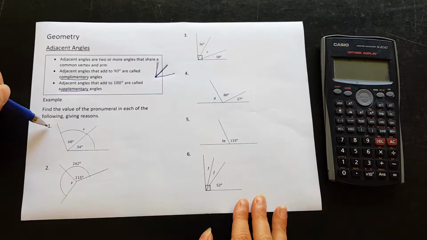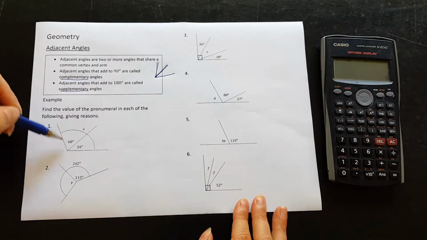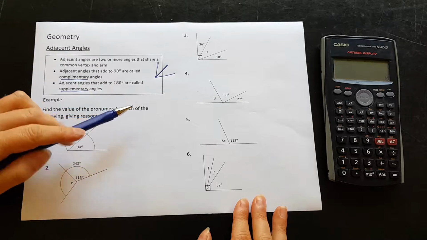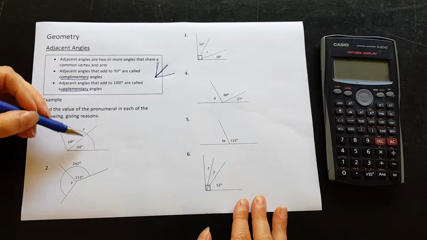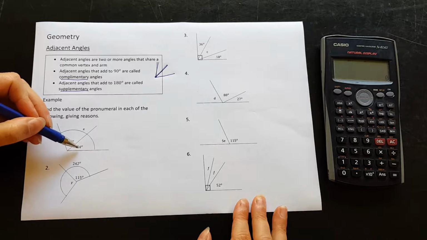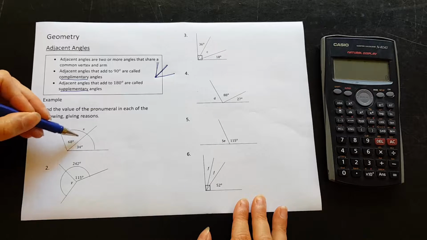So this first question, number 1, here's our shared arm, some common angles coming off here, sharing the point here. This is just a normal adjacent angles, okay? There's nothing special about them, not a right angle, not a straight line, just adjacent angles. Now those two angles, this one's 34, we have one angle here is 34 and one angle here is 68.